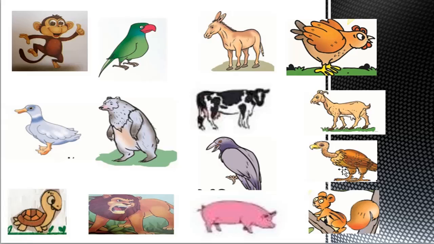Okay. From these pictures, which one do you like more? Tell me. I like parrot. What is your opinion? What are your likes? Tell me.